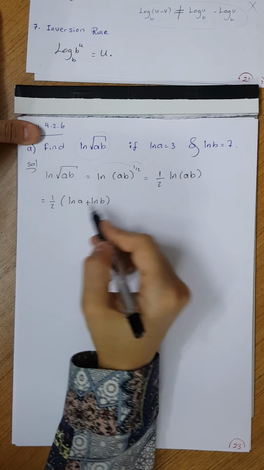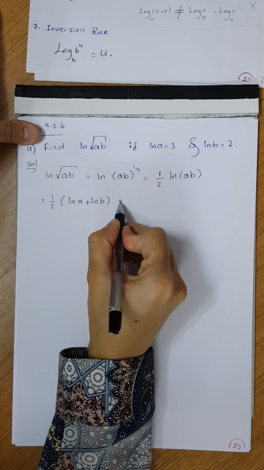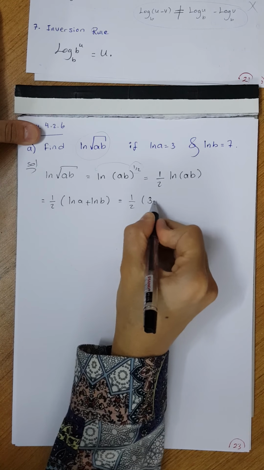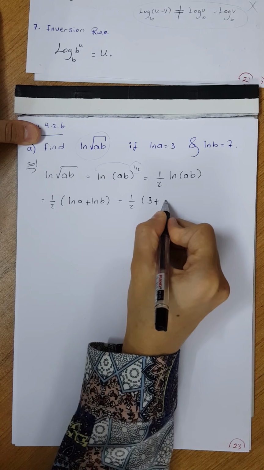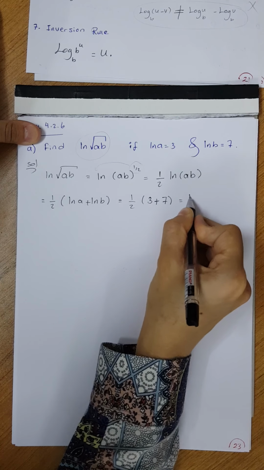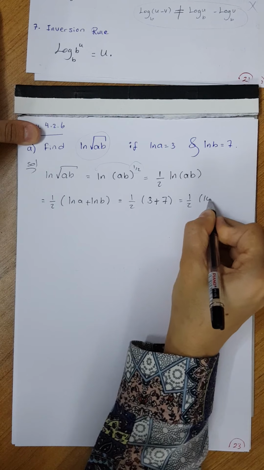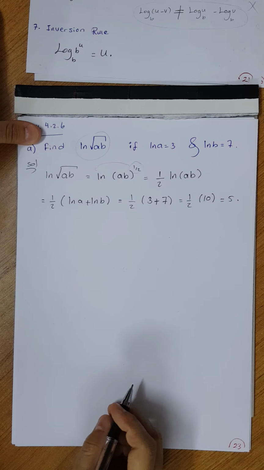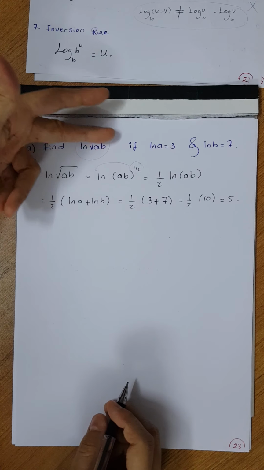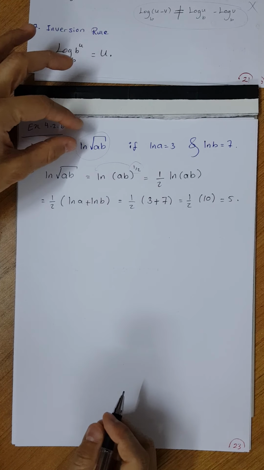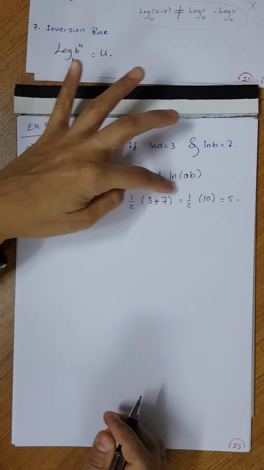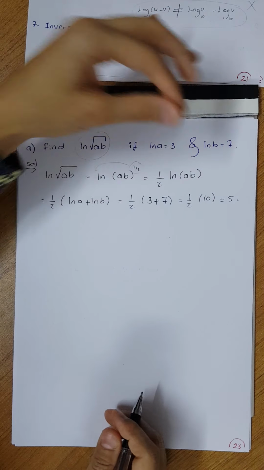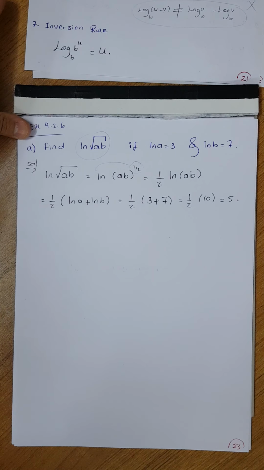Okay, look, multiplication changes to addition. Now I have got ln of a is equal to 3 plus ln of b is equal to 7. So that one is equal to 1 over 2 multiplied by 10. That is equal to 10, and the result is equal to 5. Okay, so what did we do? First, we expanded that expression to something like that, and then we could put 3 instead of ln of a and 7 instead of ln of b, or else we couldn't have done that.